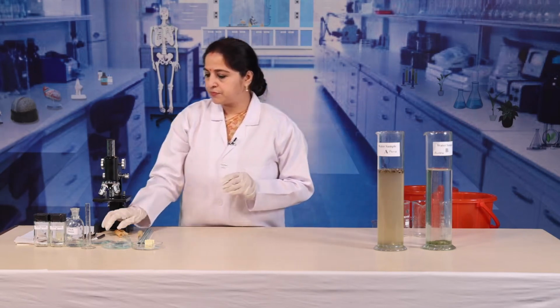Add about 5 ml of FAA to each sample in order to fix and preserve the organisms present in the collected samples.